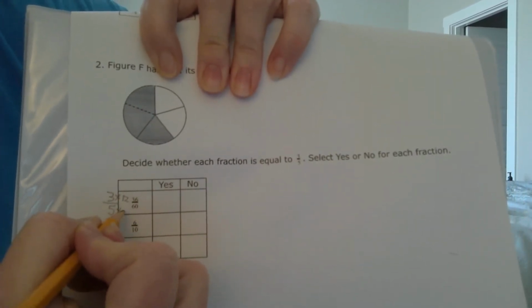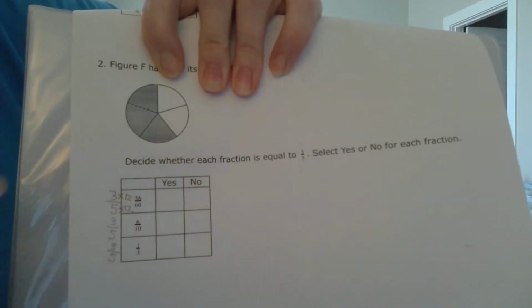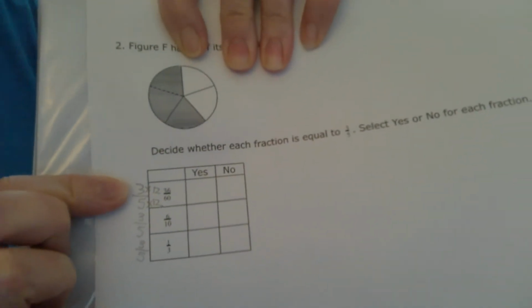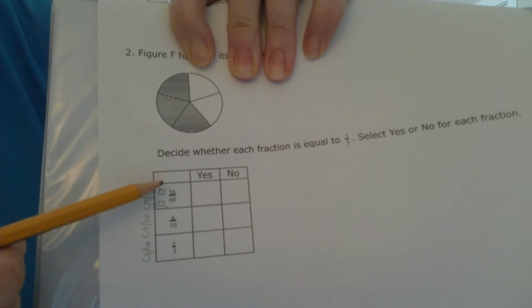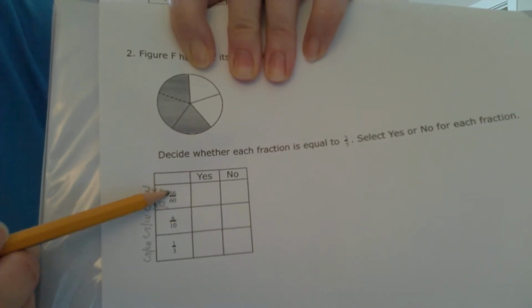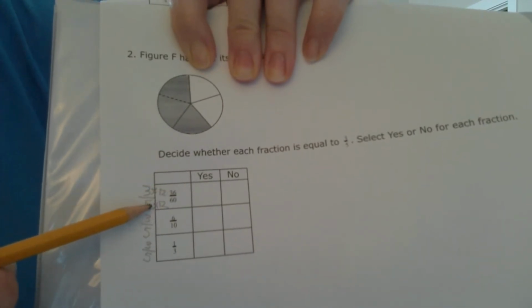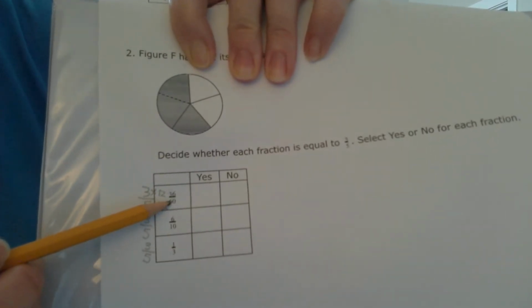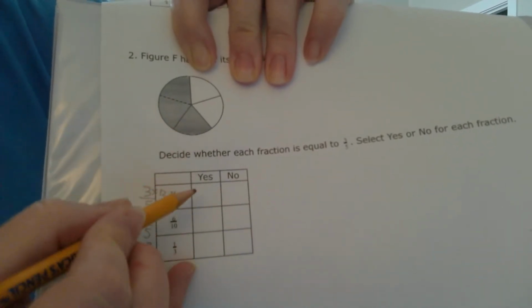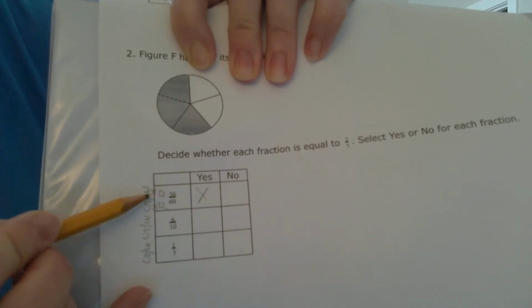So what you do to the bottom, you have to do to the top. So you're going to have 3 times 12 is 36. To make that correct, we have to do the same thing to the bottom. So 5 times 12 is 60? Yes. If your answer is yes, then it's an equal fraction.